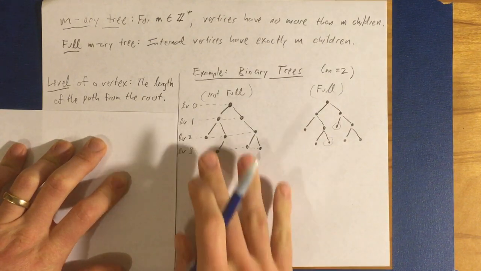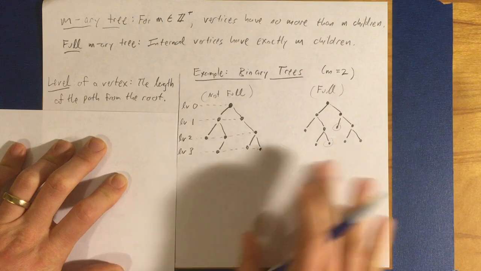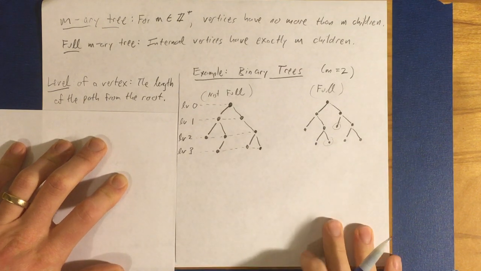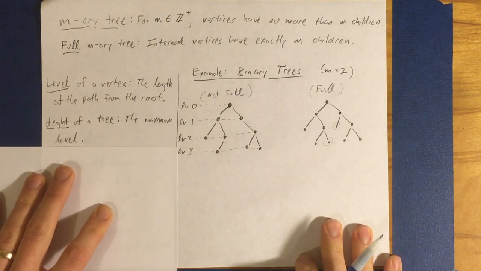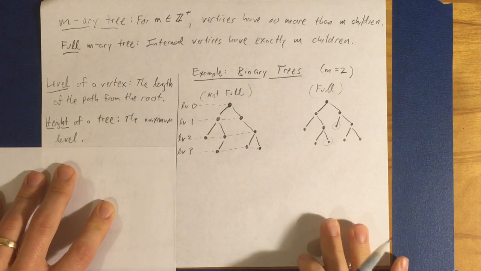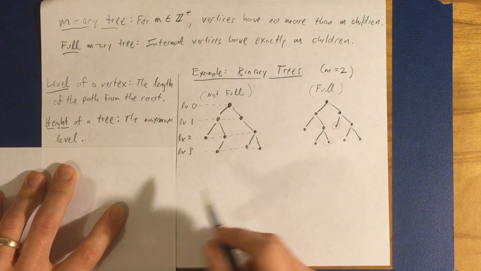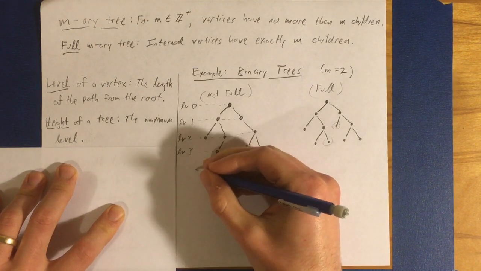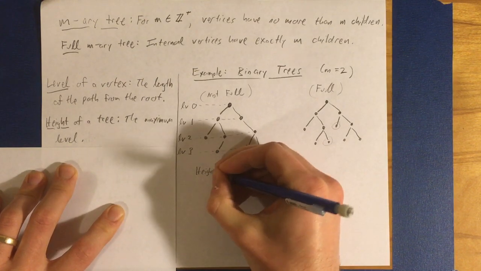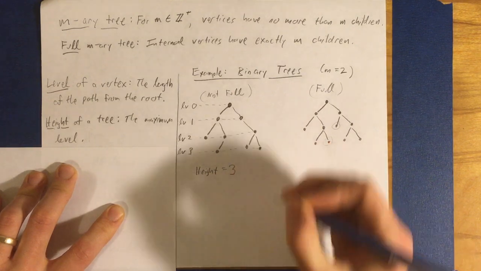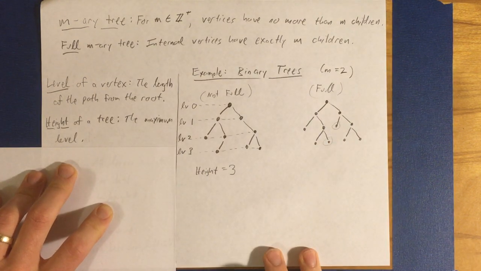So I'm drawing the levels over here for this graph on the left, but you could do it the same for the graph on the right. And then, if you look at the maximum level obtained in that tree, so here it's 3, that is called the height of the tree. So this tree is height 3. Okay.